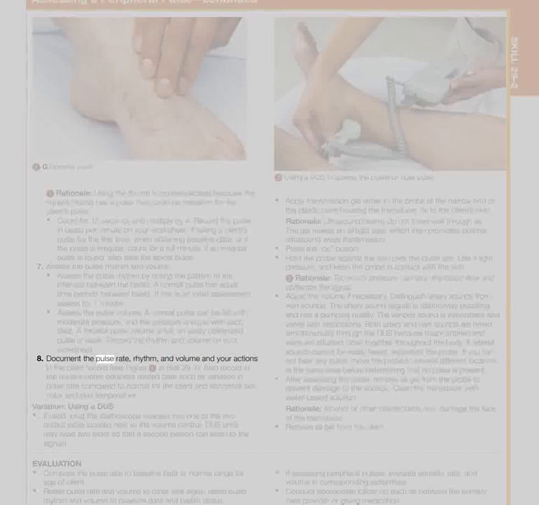8. Document the pulse rate, rhythm, and volume and your actions in the client record, see figure in Skill 29-1. Also record in the nurse's notes pertinent related data, such as variation in pulse rate compared to normal for the client, and abnormal skin color and skin temperature. Variation, using a DUS if used.